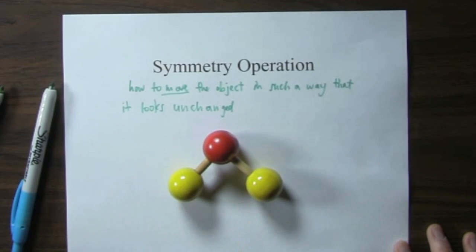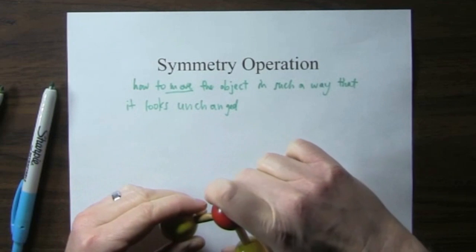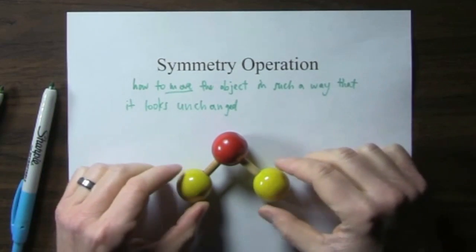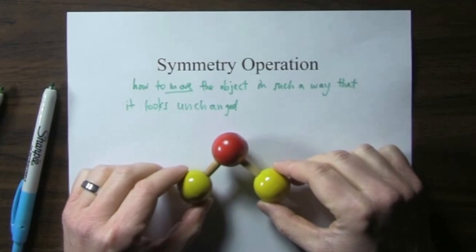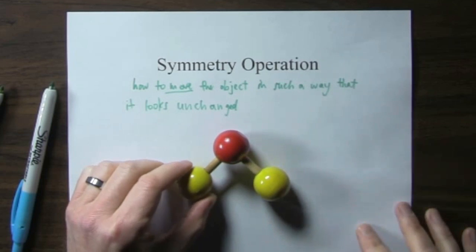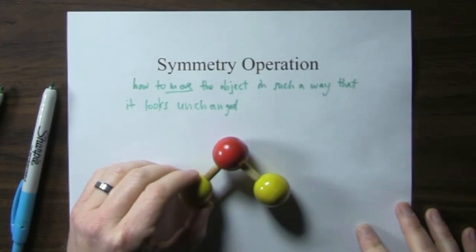oxygen in the center and the two hydrogens. If I move it, it's not quite perfectly symmetric. Of course, this is a real world example. If I move it in such a way, I can move it so that it looks changed, right? If I move it like that, well, it's rotated and translated. It looks different than when I first had it here in this position.